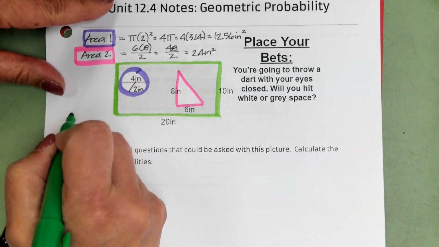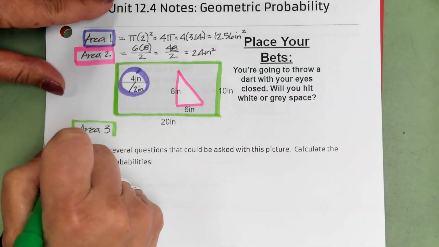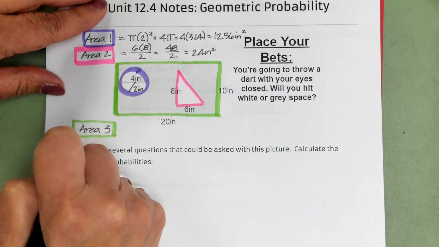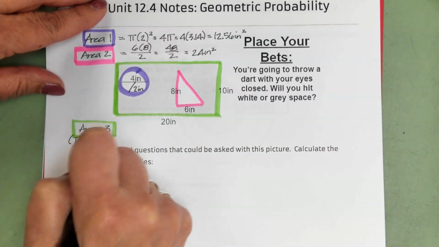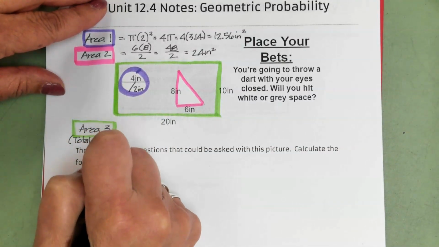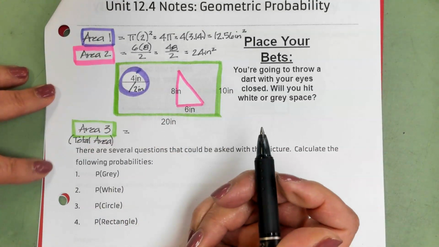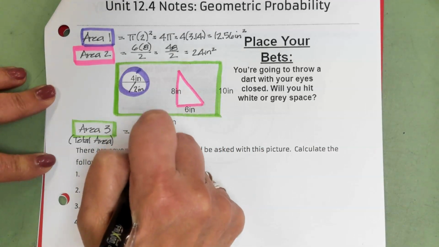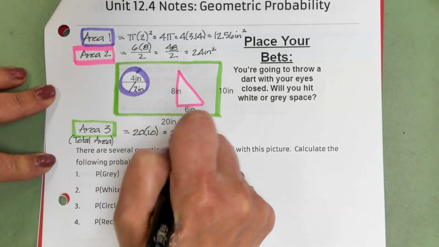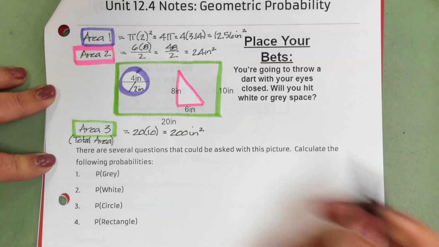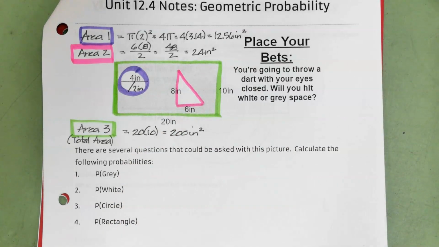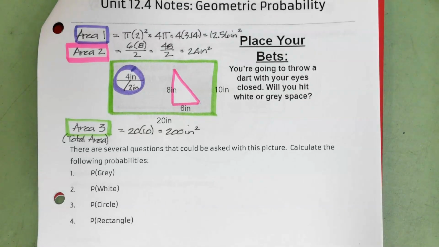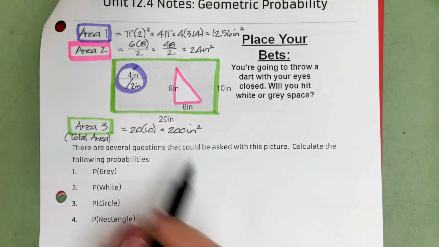I'm going to designate that area 3. And notice that area 3 is also your total area. To find the area of a rectangle, you take base times height, so you get 200 square inches. So now we have all the information that we need.